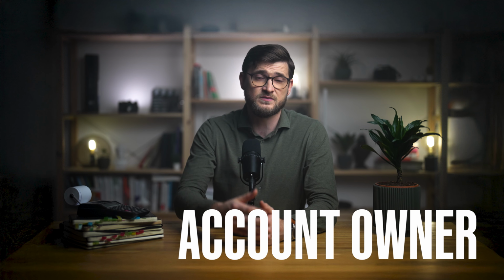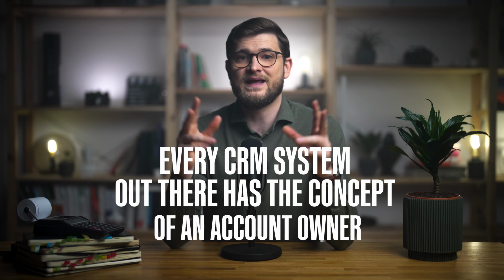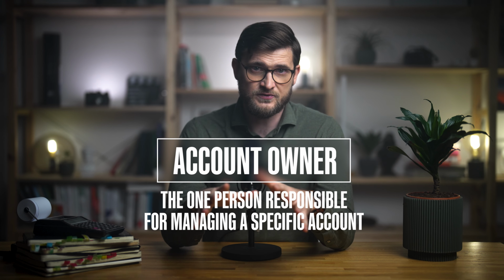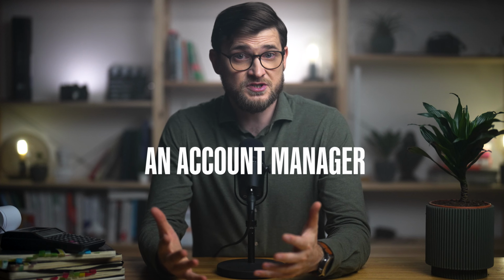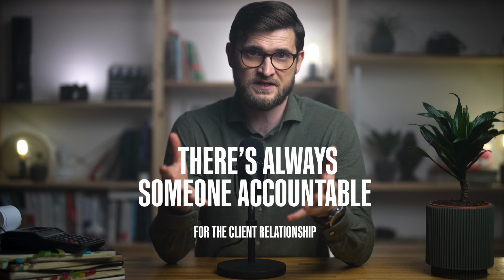However, there would be no action taken on any account or contact if there is no one to care about an account, which brings us to our next term, account owner. Every CRM system out there has a concept of an account owner, the one person responsible for managing a specific account. You might call them an account manager or a sales rep, but the title doesn't matter. What's important is that there is always someone accountable for the client relationship.